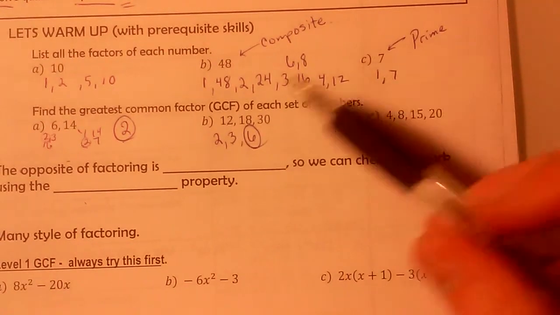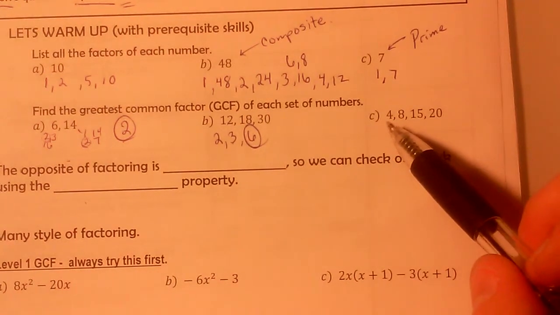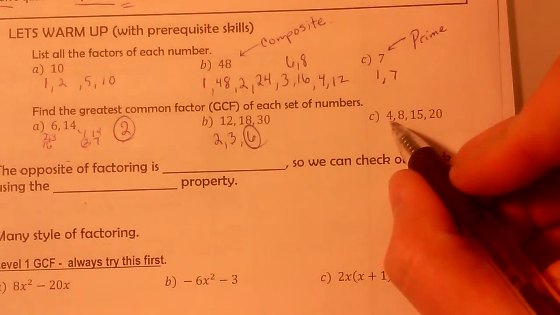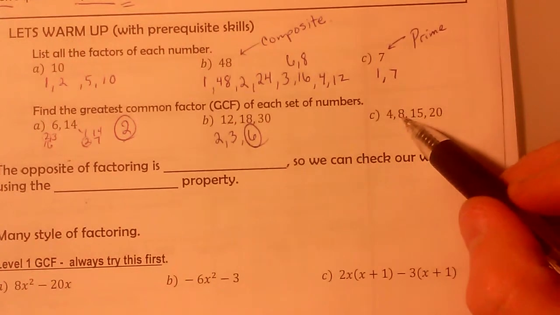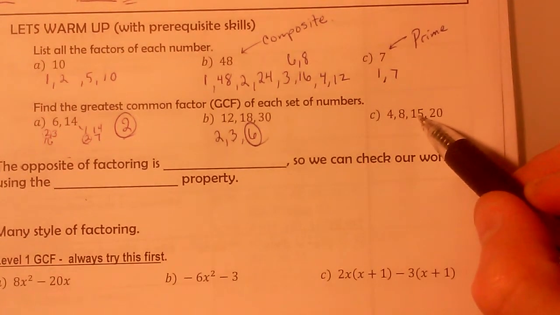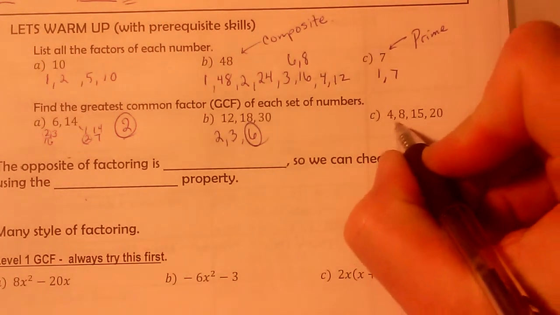All right, so let's look at C. Numbers that go into 4, 2 and 2, 4 and 1, 8 and 1, 4 and 2. So these two have 4 in common. But this one is odd. So this one doesn't have 2 or 4 in common. This is just 1 and 5 and 3 and 15. Because this is odd, I think we are stuck. I think the greatest common factor for these is 1.